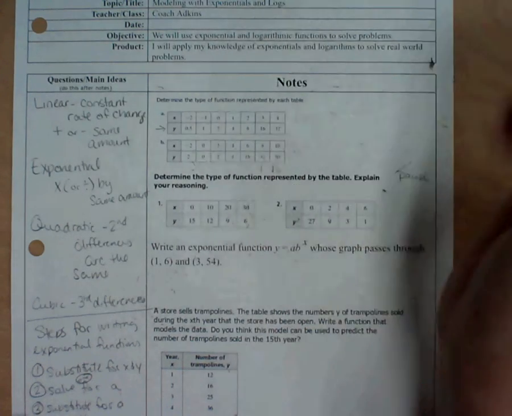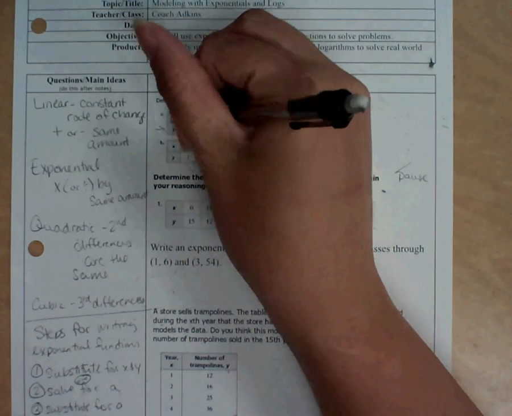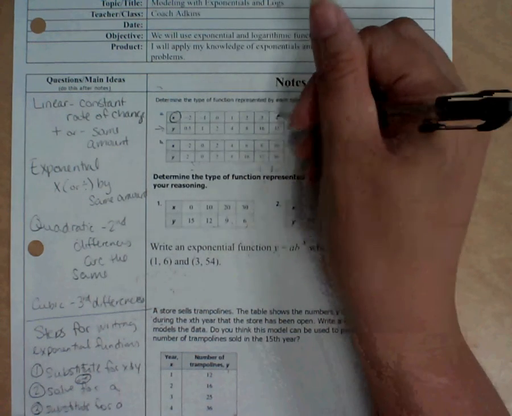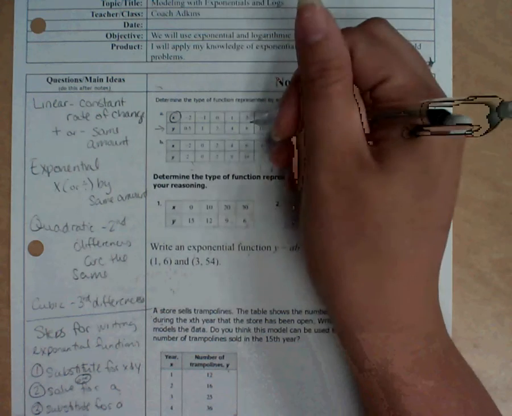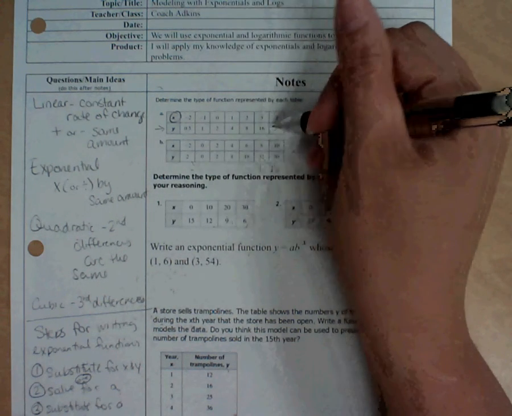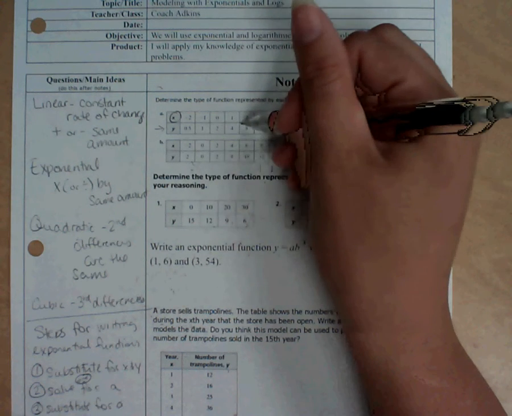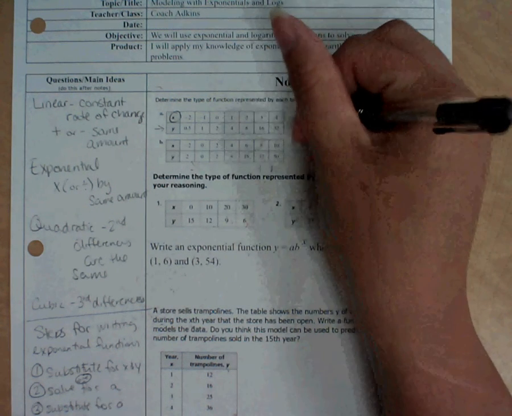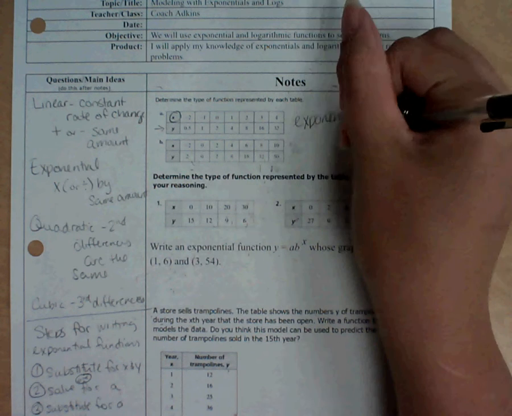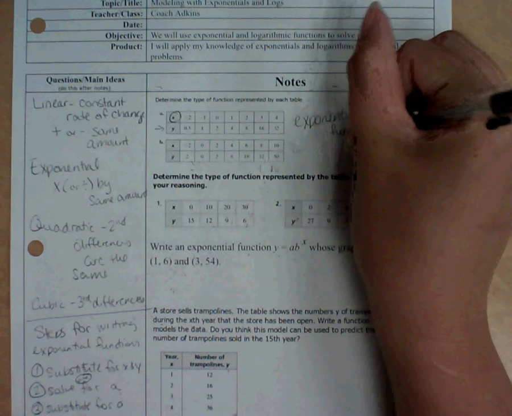Now if I look at A, the x values must be evenly spaced, so these all go up the same amount on the x values. Then I look at the y values, and I want to know how the y's are changing. I'm not adding the same amount each time, but I'm multiplying by 2 each time. So that is going to be exponential because I'm multiplying by the same amount each time. So it's an exponential function.